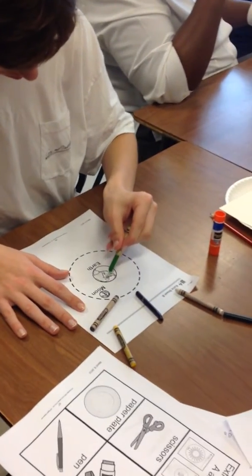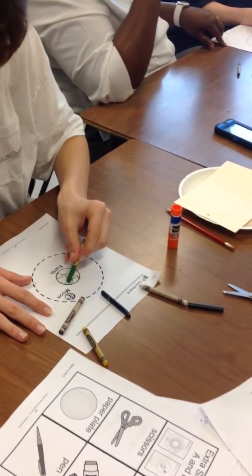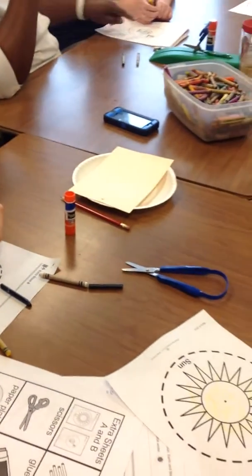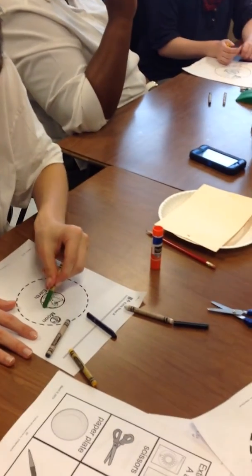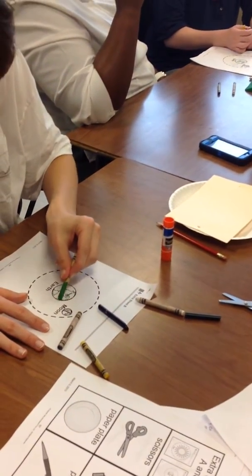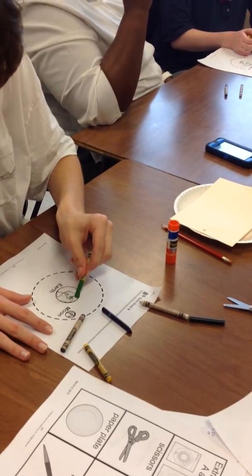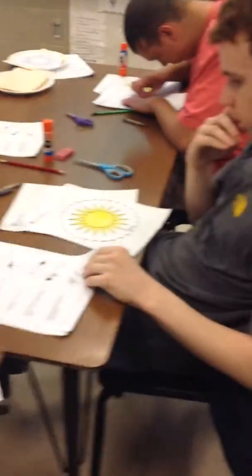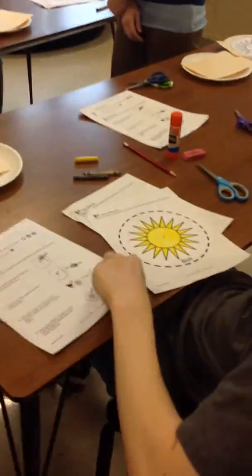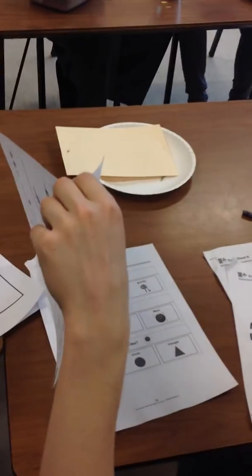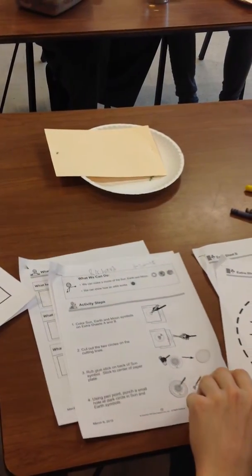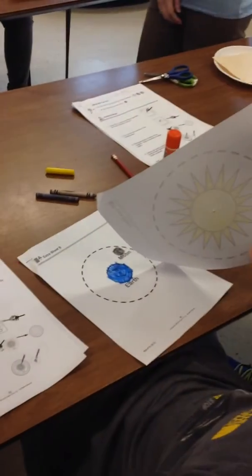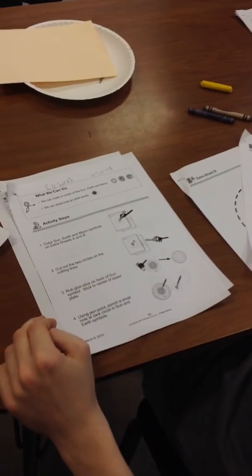So now what do we do? We're gonna let them finish coloring and then we're gonna see what number 2 says. Okay, while they're finishing up, can you read number 2 for me, Richard? Cut out the 2 circles on the cutting lines.